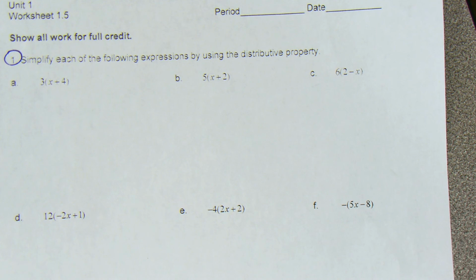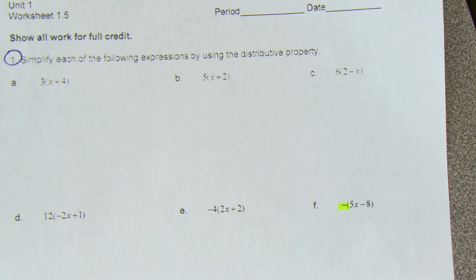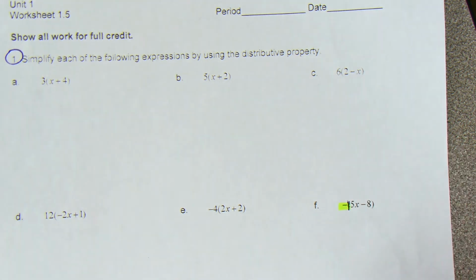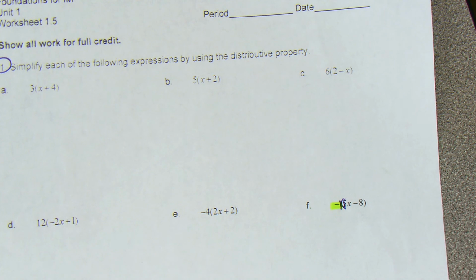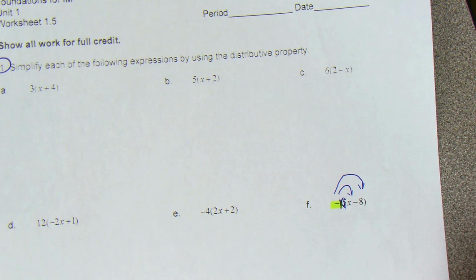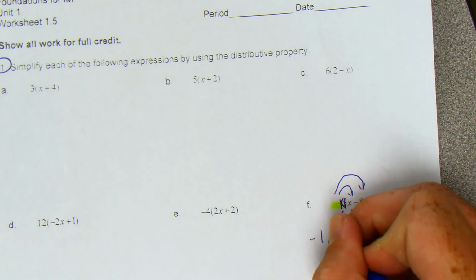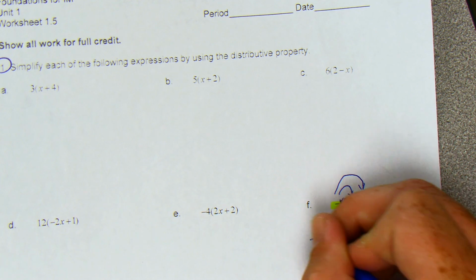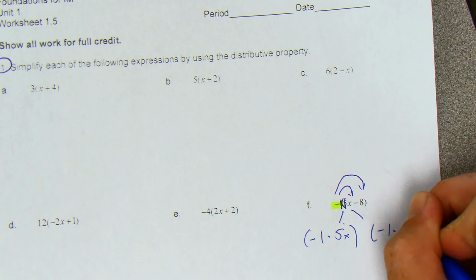If you look at F, you can see that we have a negative out in front of our parentheses. Anytime we have a negative outside our parentheses and there's not a number there, we want to treat it like a little -1. So we have a -1 outside this 5x minus 8. What I'm going to do is distribute that -1 times 5x and -1 times -8. So my two multiplication problems will be -1 times 5x, and -1 times -8.